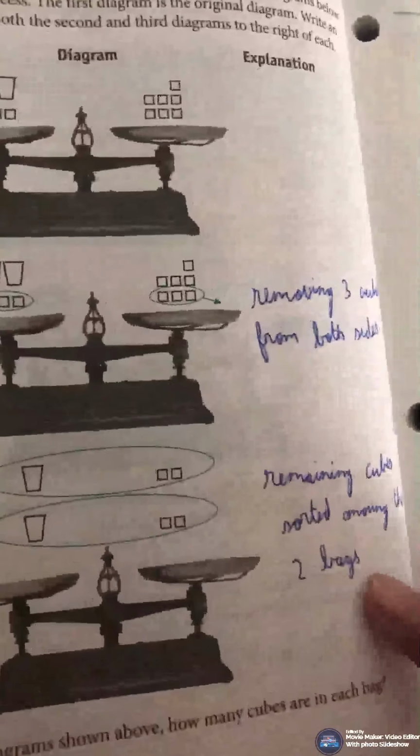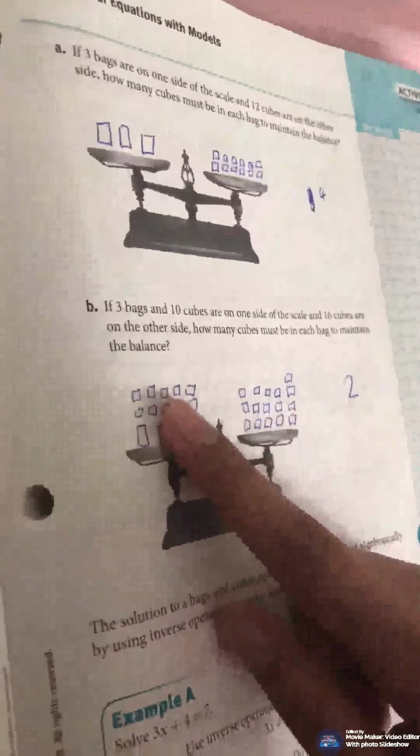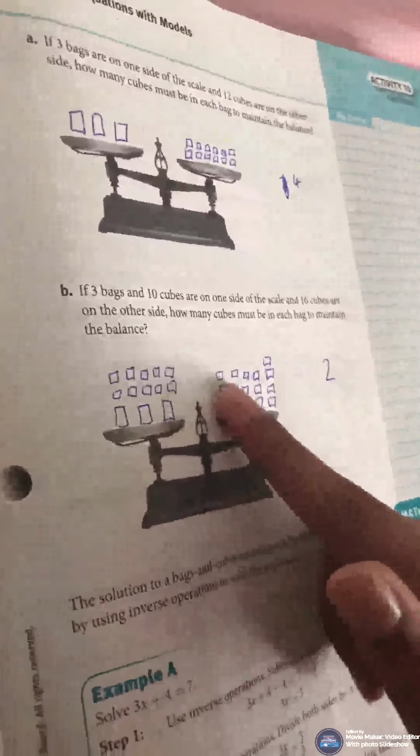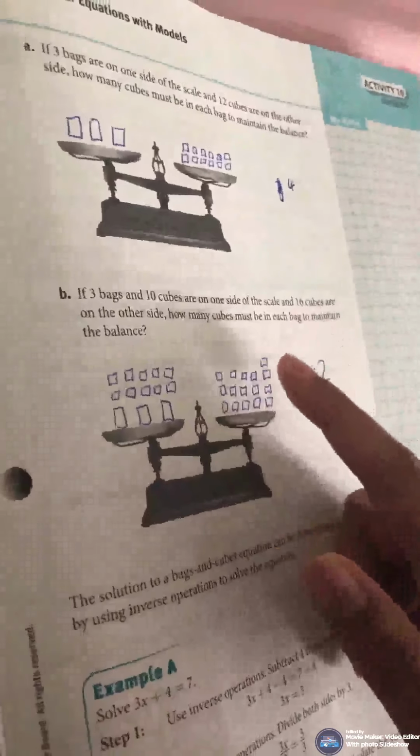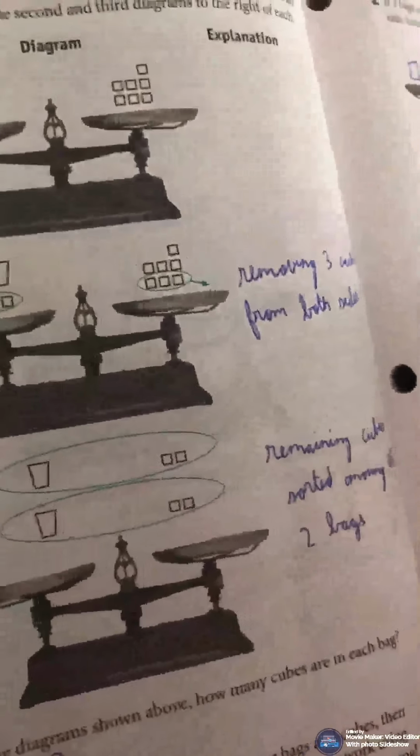And then in this one we have to use all the steps of number 3, unlike the last time when we only used one. So first, it would be removing 10 cubes from each side. That would result in 3 bags and 6 cubes. And then we'll be sorting the remaining cubes among the 3 bags, and that would be 6 divided by 3, which would result in 2 cubes.